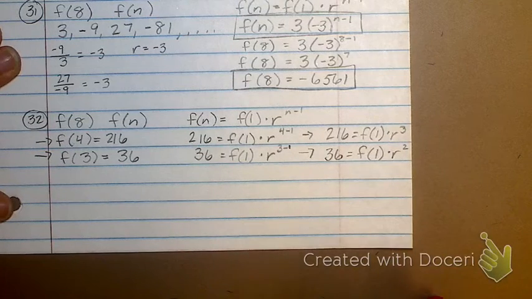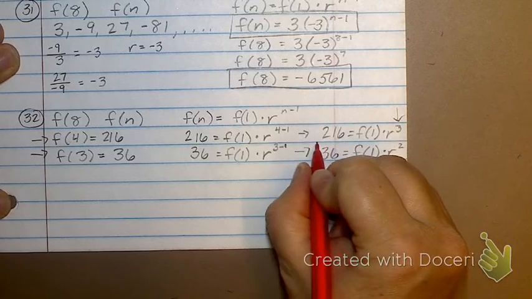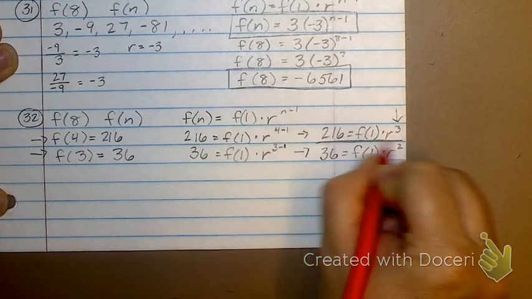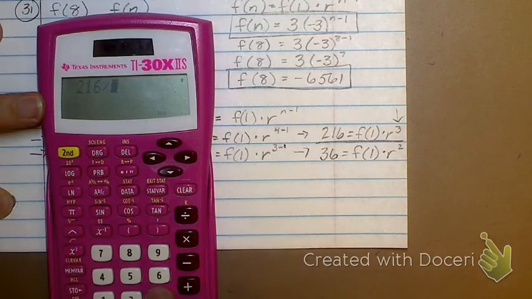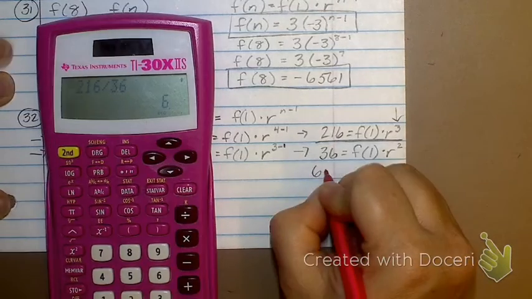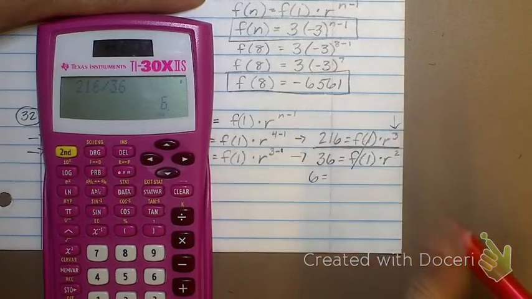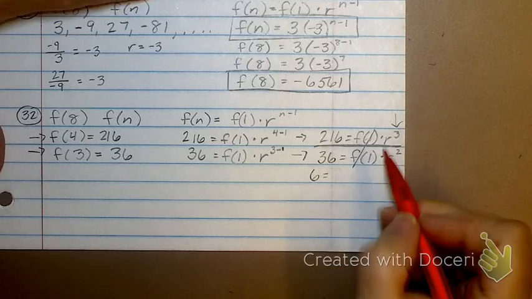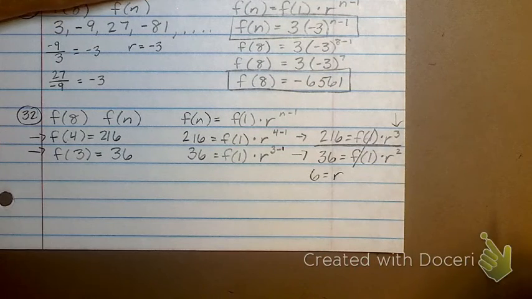The trick with these ones is you want the one with the higher exponent on top, because here's where we divide. 216 divided by 36 is 6. F of 1's cancel out, don't they? And what's r to the third over r squared? Isn't that just r? So I just found my r value.